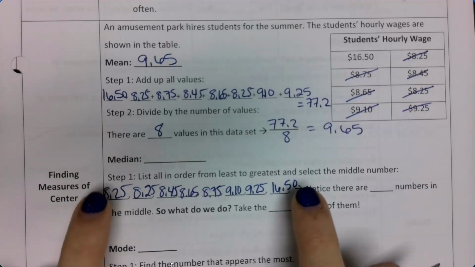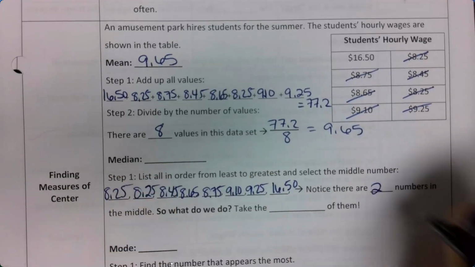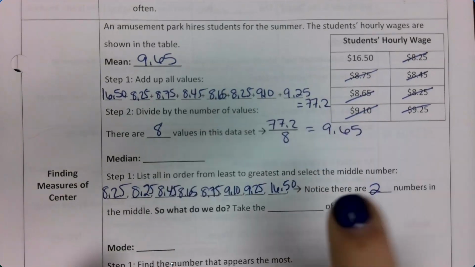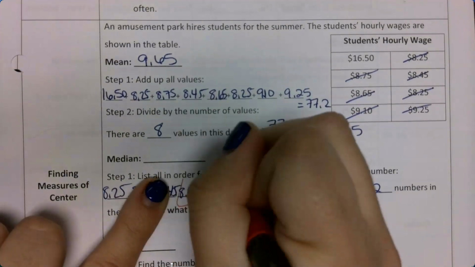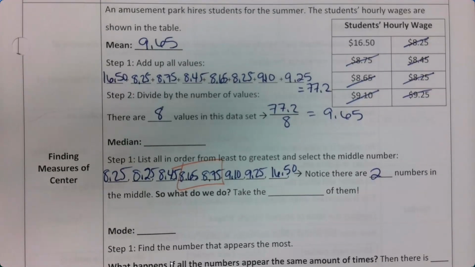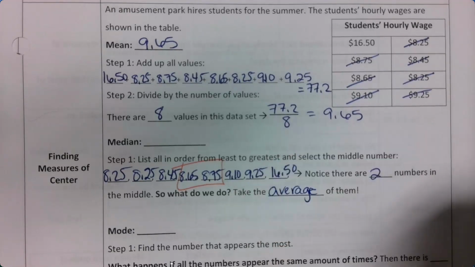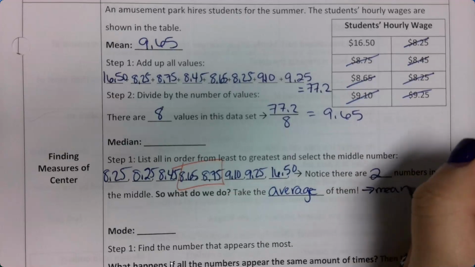So if I go to look in my middle, what do I notice? There's two numbers in the middle. So what do I need to do to find my median? You guys remember? Yeah, so I want to find the average of these two numbers, which is our mean, of those two specific numbers.